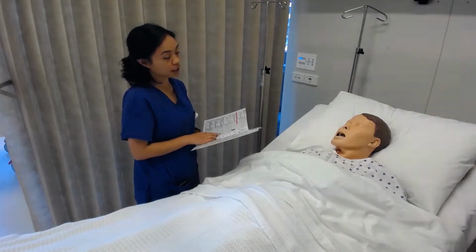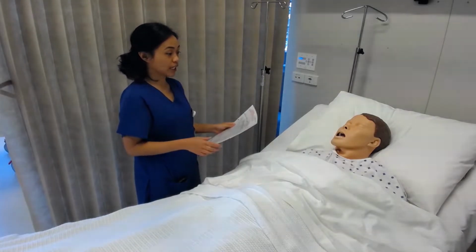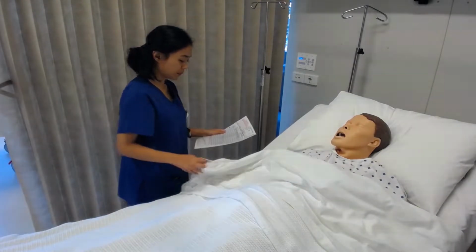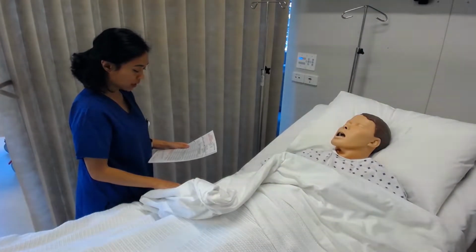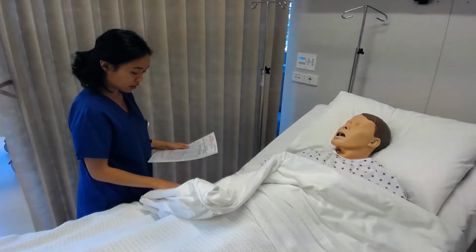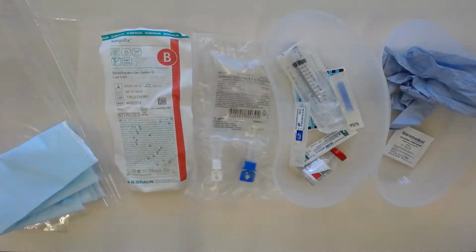When confirming patient identity, ask the patient to state their full name, date of birth, and confirm this with the medication chart and the patient's identification band. Check the patient's MRN, or medical record number. After leaving the patient bed space, check the medication prescription for legality.